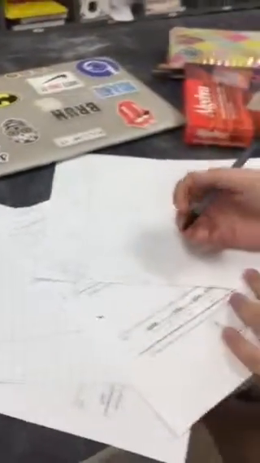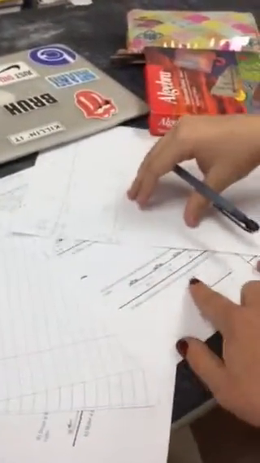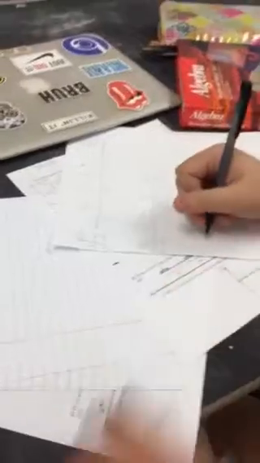Now draw me a velocity-time and acceleration-time graph for each one, please. Look, it says make a velocity time acceleration time graph.